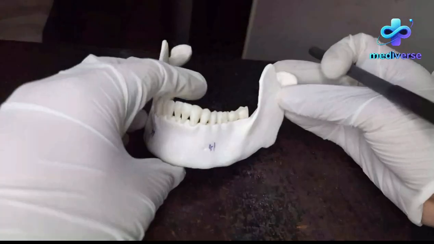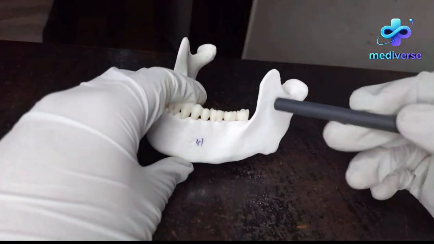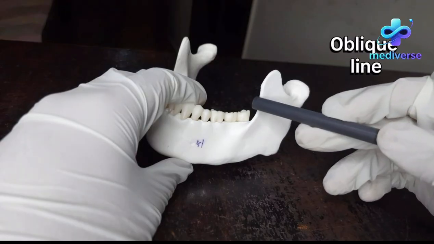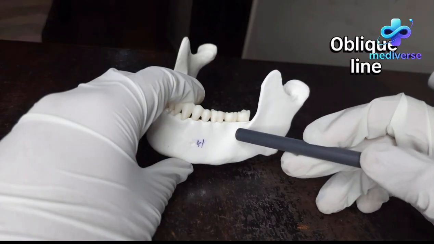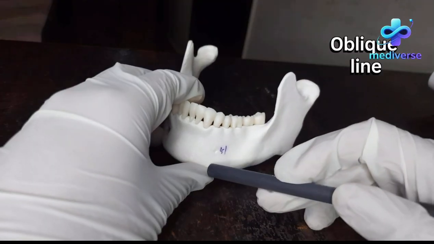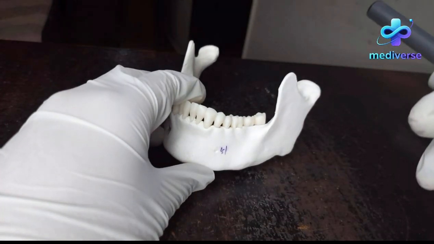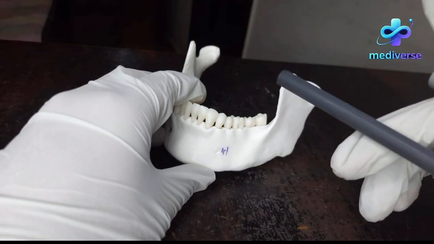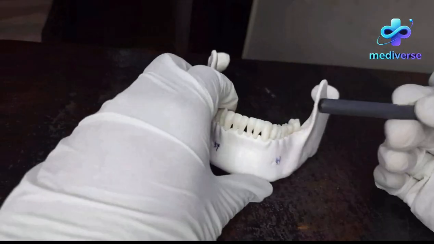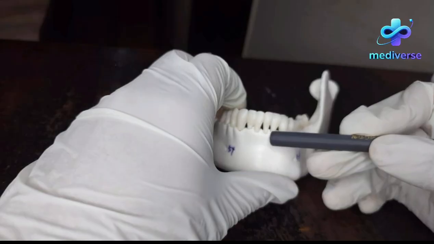Then there is the presence of the oblique line, and that oblique line is the continuation of the anterior border of the ramus that runs downwards and forwards towards the mental tubercle. Then there is the presence of the incisive fossa. That incisive fossa is a shallow depression that is present just below the incisor teeth.